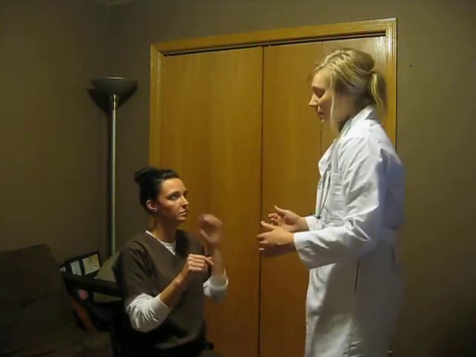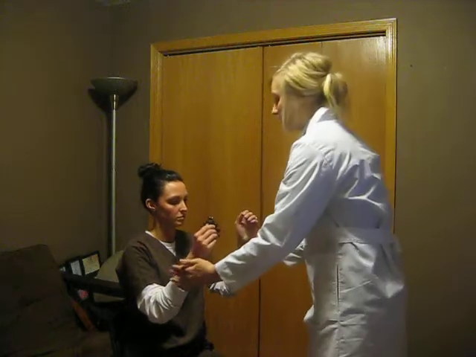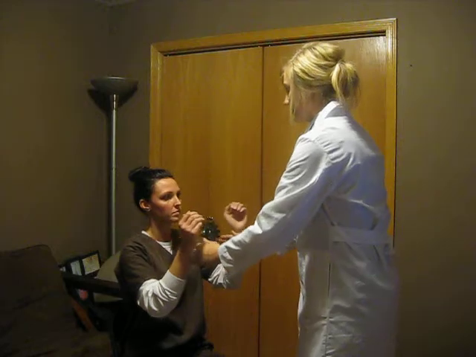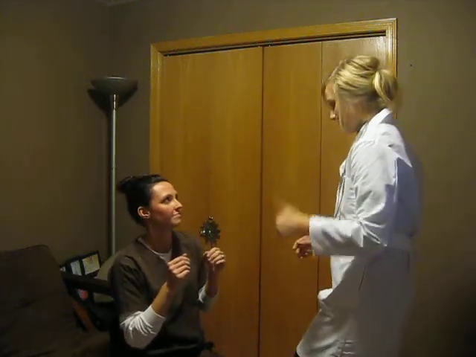And then also, I'm going to do this with the arms. So I want you to push out. Very good. And then push in. Very good. Perfect. Okay. Good work.